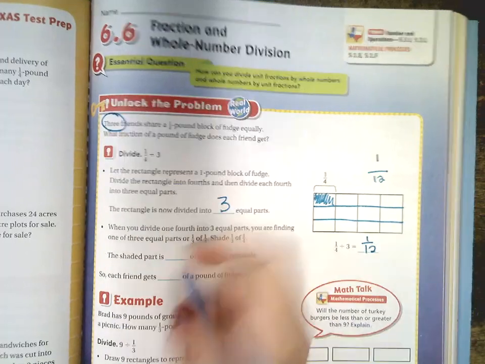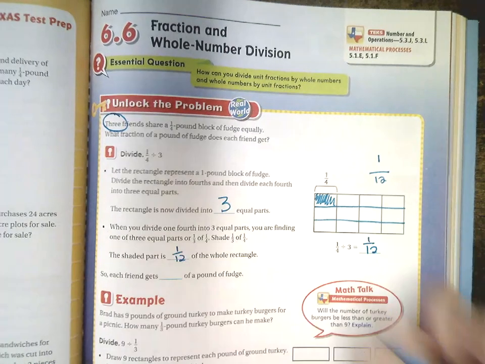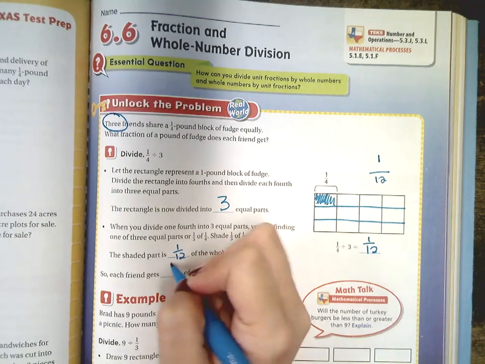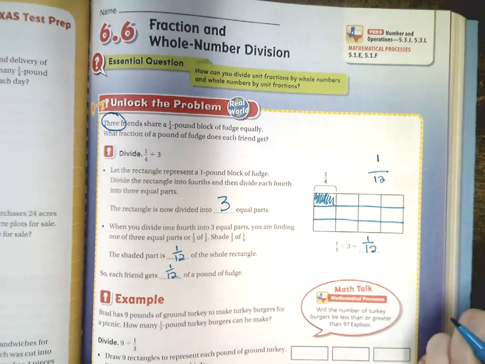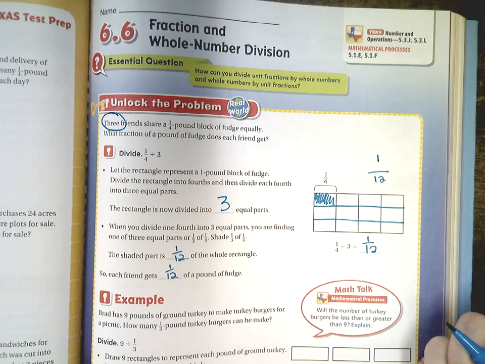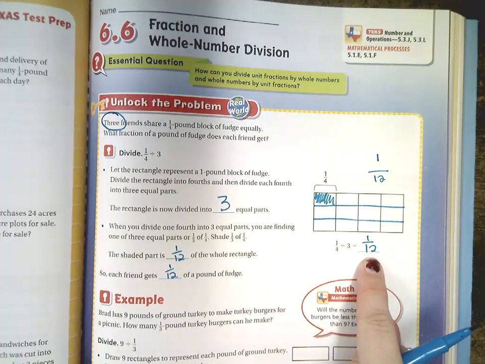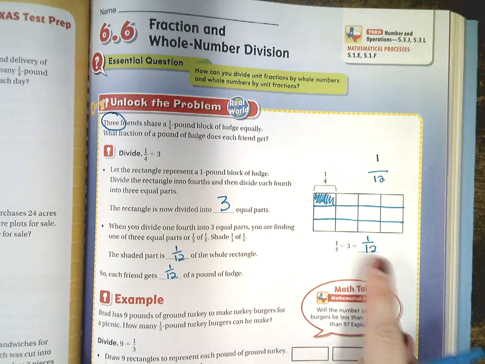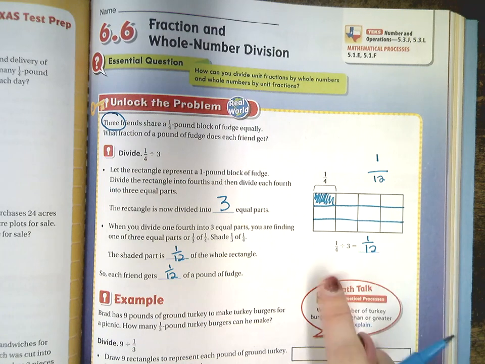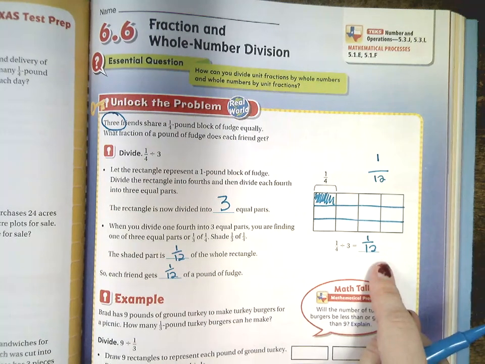So the shaded part is 1/12 of the whole rectangle. Therefore, each friend gets 1/12 of my pound of fudge. Okay. So remember, if I start with a fraction, I end with a fraction. If I start with a whole number, I end with a whole number.